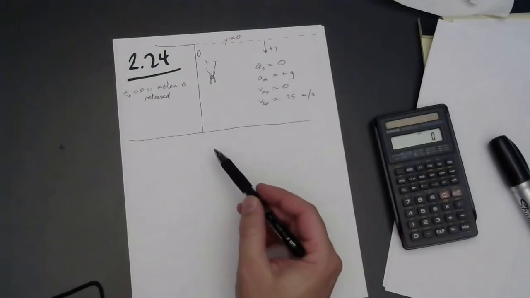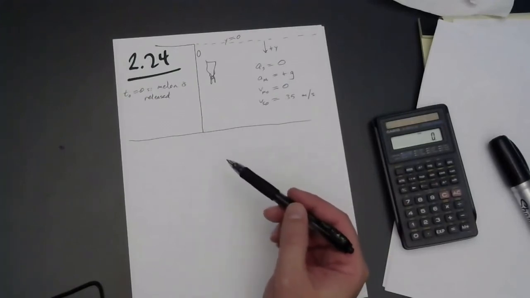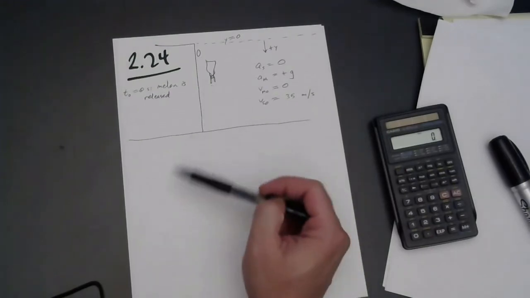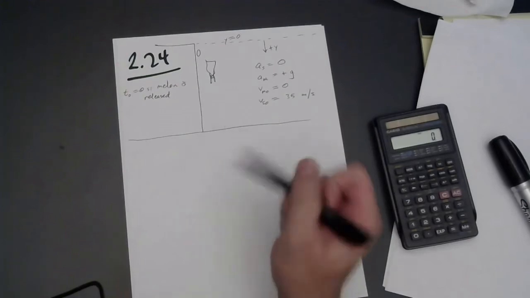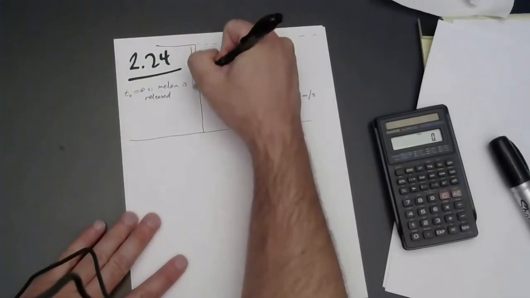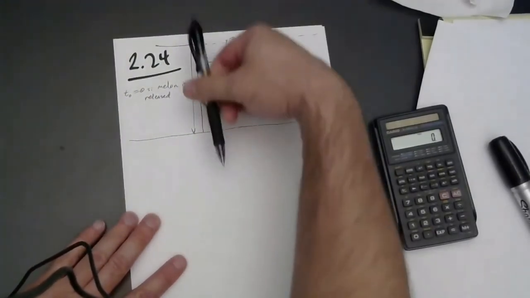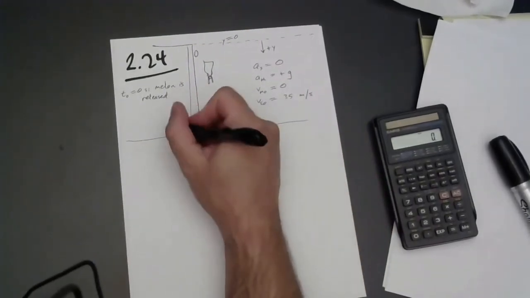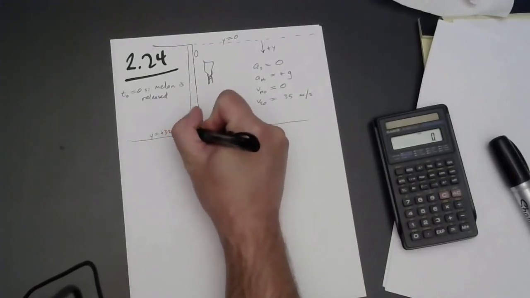Now, we're supposed to figure out how fast the watermelon is going when it passes Superman. So the first thing we should probably do is find out the time at which the melon passes Superman. Once we know the time, we could check to make sure that this problem makes sense. We could check where they pass each other, because if this is my origin and down is positive, ground level would actually have a coordinate of positive 320 meters.